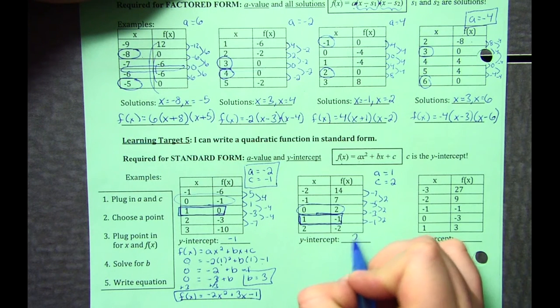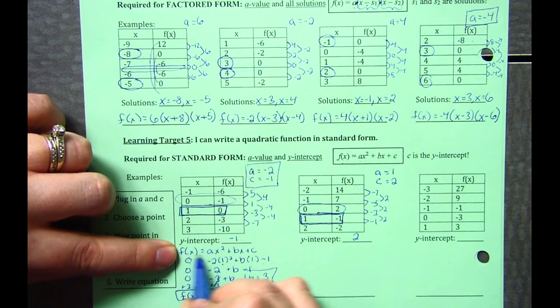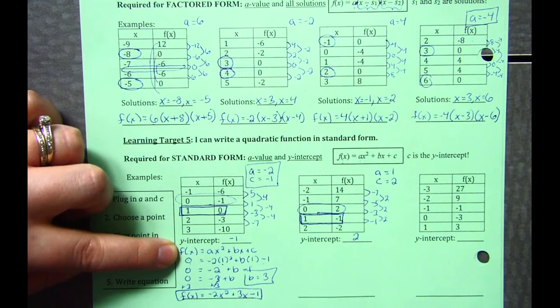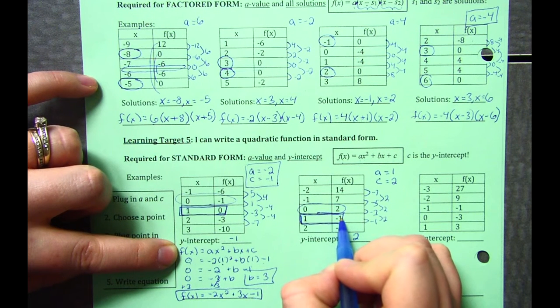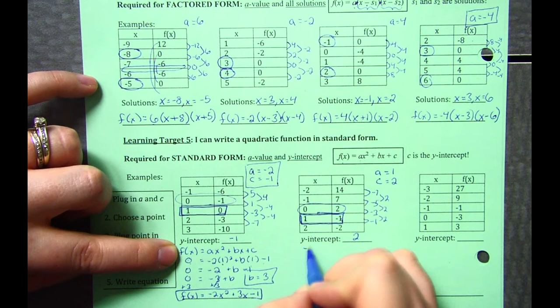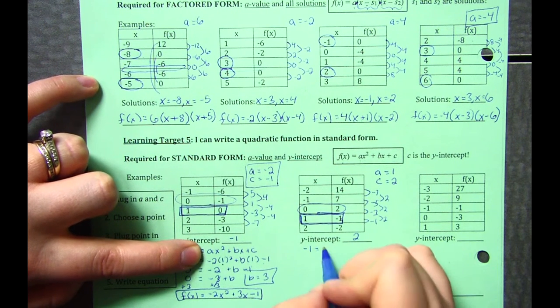So my y-intercept is 2. And I'm going to plug them in. So I'm going to take this equation, the ax squared plus bx plus c, and I'm going to plug in everything I know. I'm going to use x is 1 and y is negative 1. So I'm going to start with negative 1 equals my a value, which is 1.